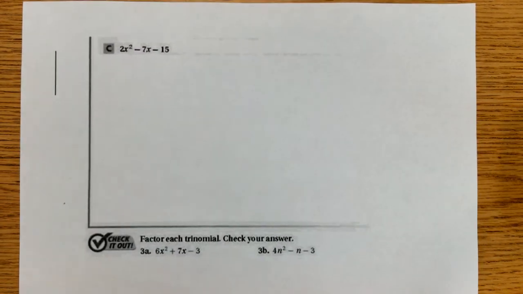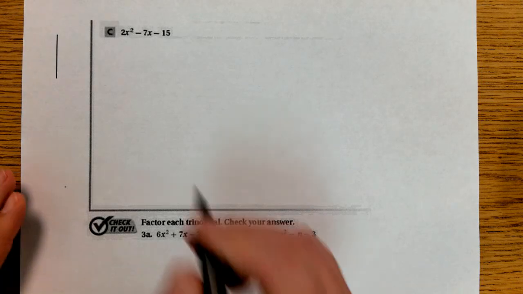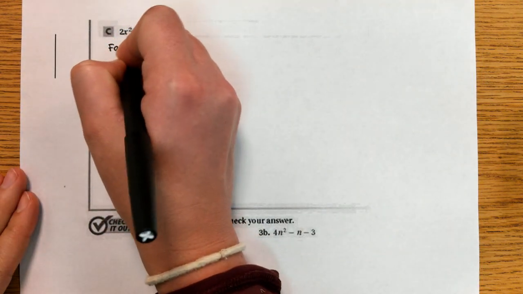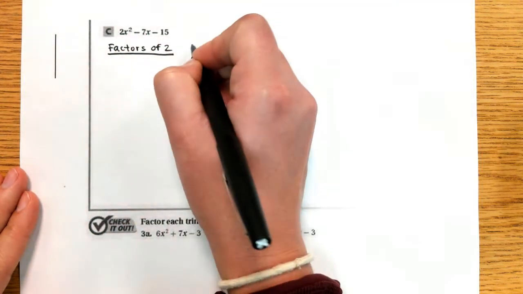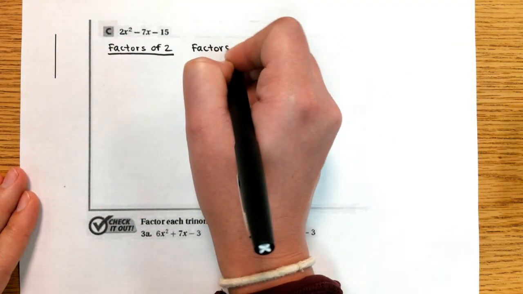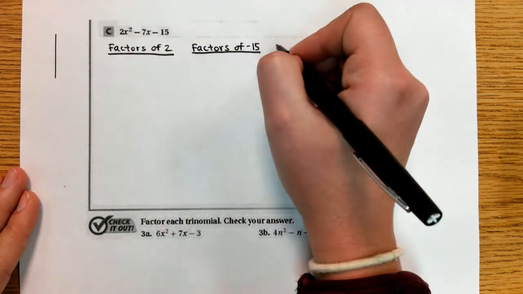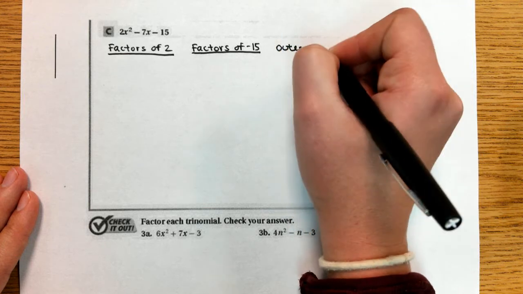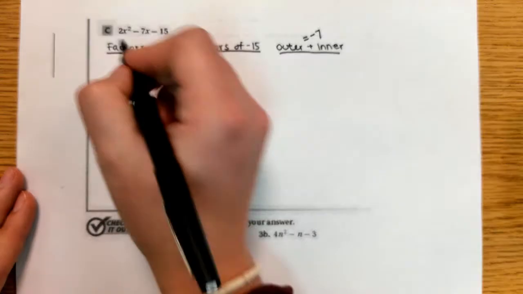So we have part C to look at as well. So we have 2x squared minus 7x minus 15. So we're going to look at factors of 2 and factors of negative 15. And then we want our outer plus inner to be negative 7. Okay, so starting with factors of 2, we have 1 and 2.